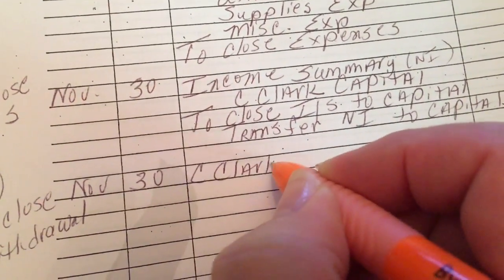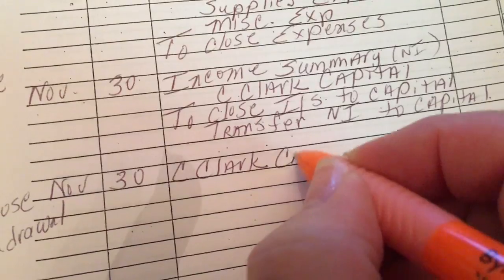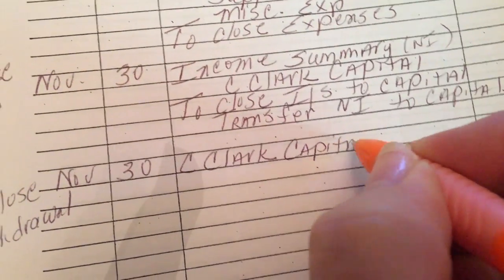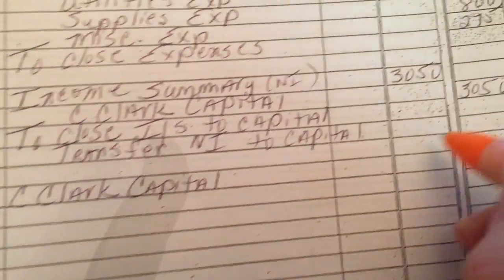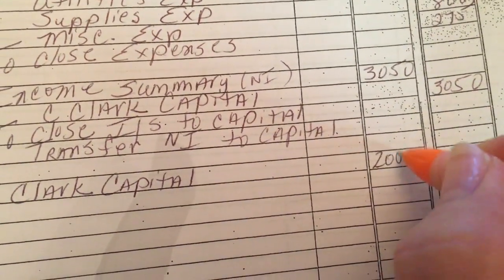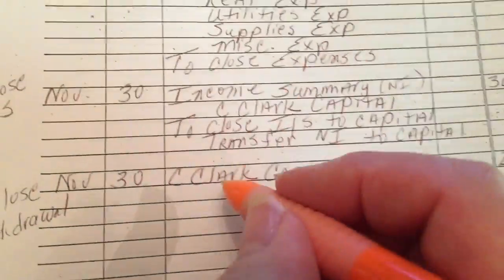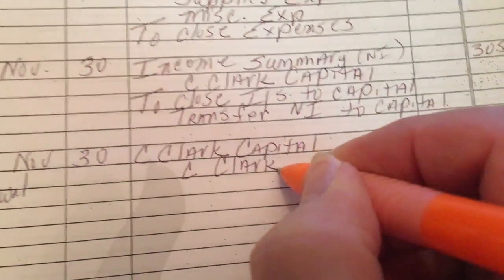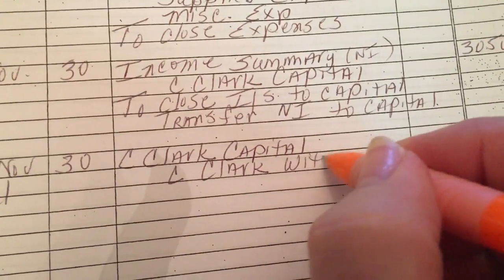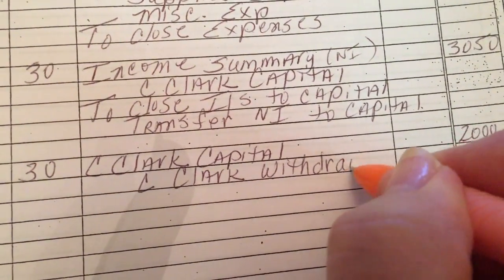Now here's the actual bookkeeping entry to show that subtraction. Okay, C. Clark Capital, we're looking at $2,000. We want to debit. And we want to close C. Clark withdrawal, or drawing, they call it drawing account.